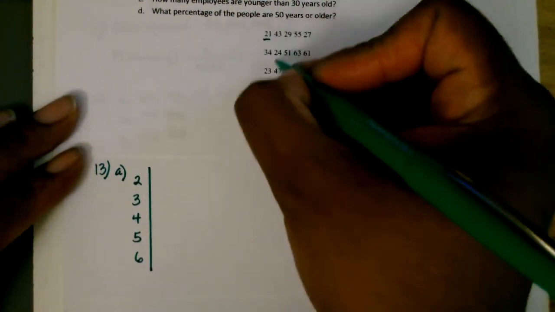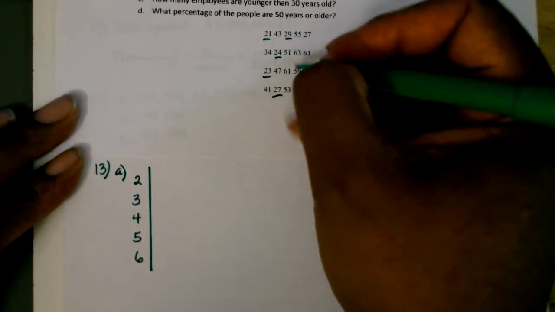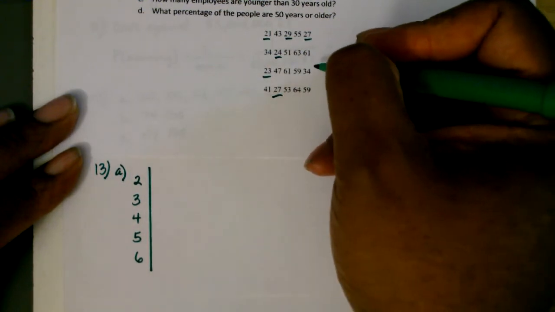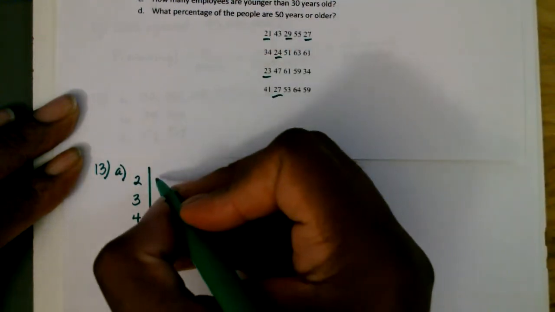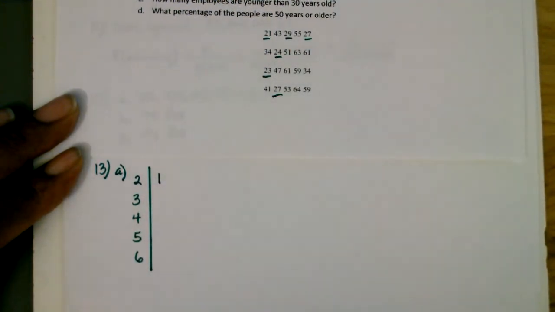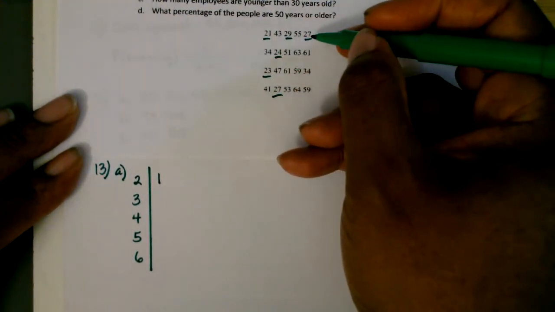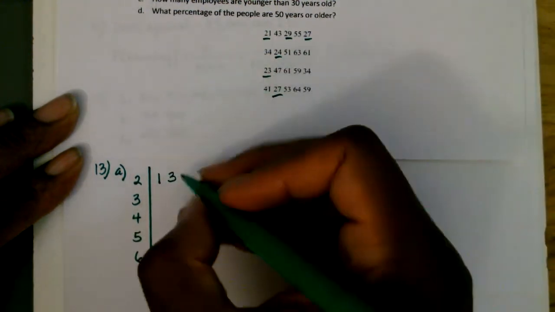Okay. And let me underline these: 21, 23, 24, 27, 29, and another 27. And I need to put those in numerical order. So 21 has to go first. So I put the 1 to represent 21 for the 2. And then let's see, 23 is next. And then 24.